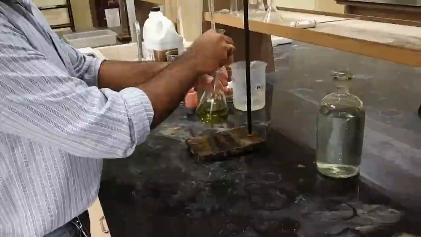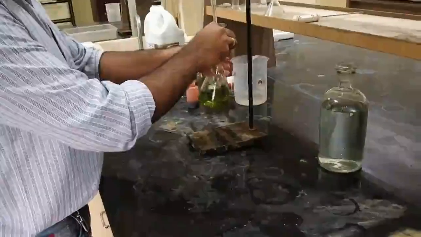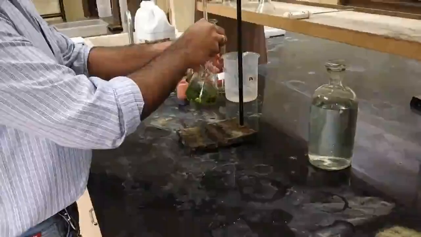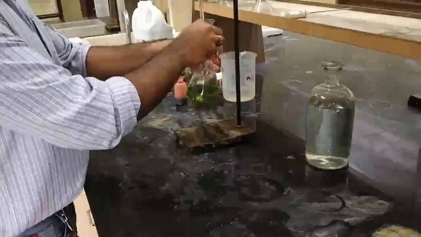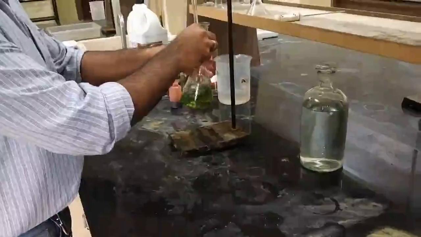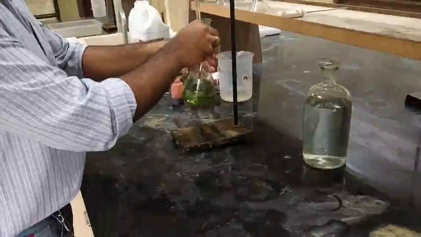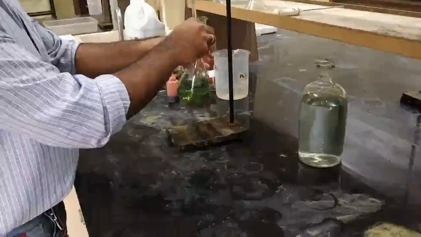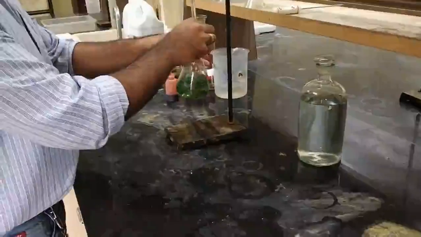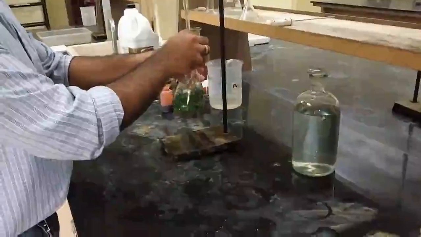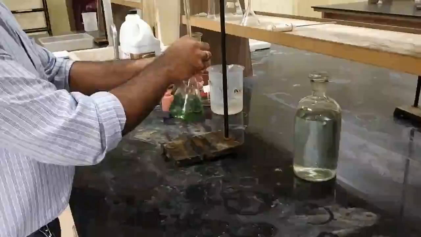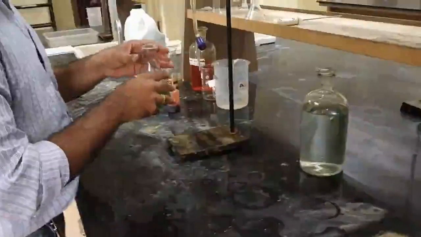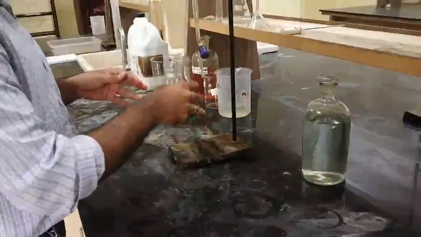Again a different color. A different color. Now this color will disappear and the red color will start to appear. Right? So this is not a final color that we have obtained.